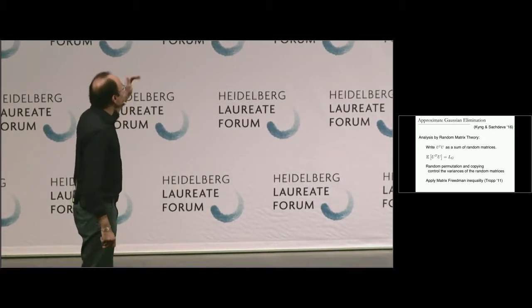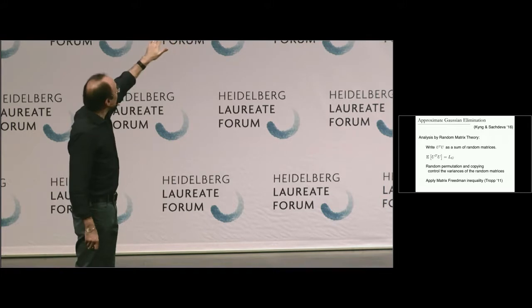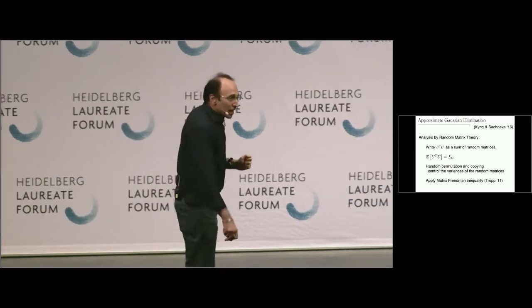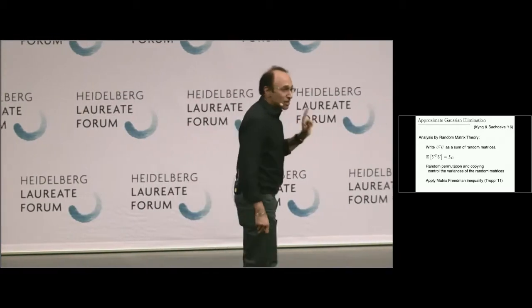But there have been a lot of recent advances in random matrix theory, and some of them are summarized in a beautiful paper by Tropp, in which he includes bounds for matrix martingales. And you can use what's called his matrix Freedman inequality to analyze this process and prove that it gives you a good approximation. And this is where the random permutation and the copying edges came from. And it turns out, by the way, that both of those, which were necessary for the theory, also are necessary in practice. Meaning they're fairly simple graphs that break without either of those.